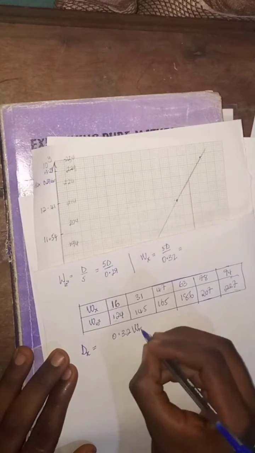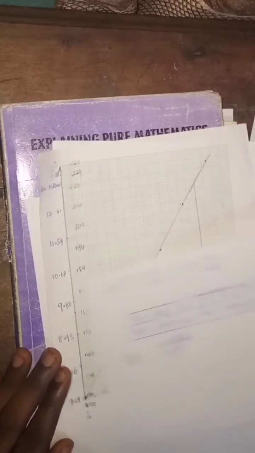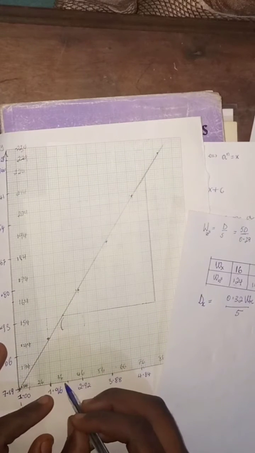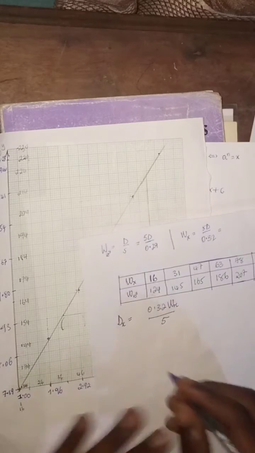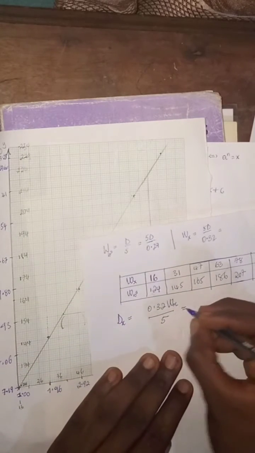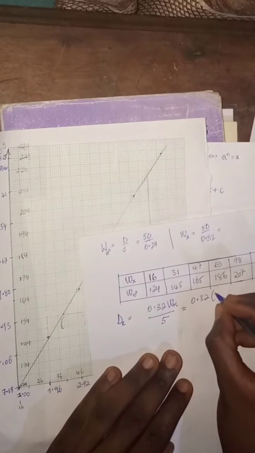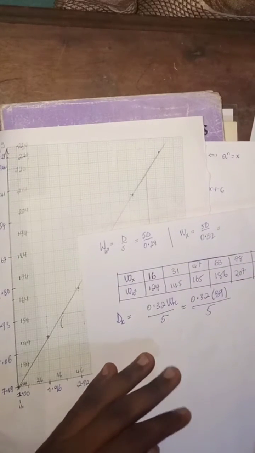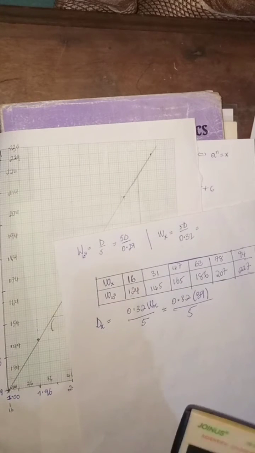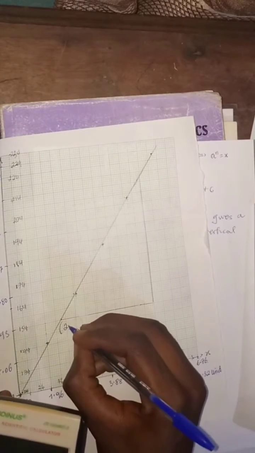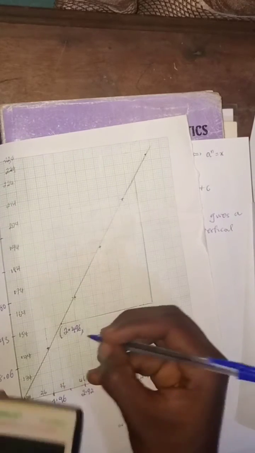0.32 times the whole number part for x divided by 5. I now come here to know the data point. Since my whole number part is what? 36, 37, 38, 39, right? That's 39. So I will take now 39 times this 0.32 times what? 39 divided by 5. And that gives me 0.32 times 39 divided by 5. It gives me 2.496. That's for the x.